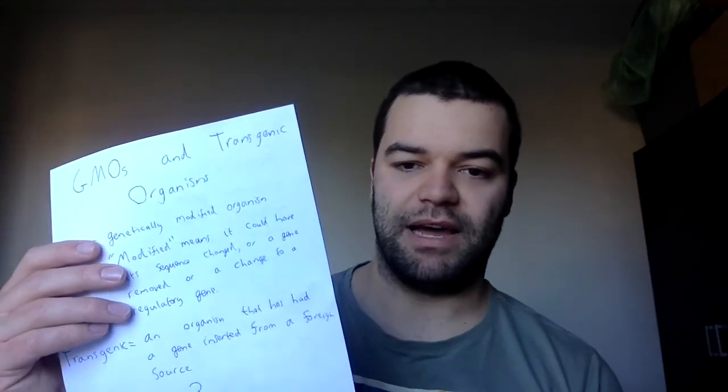Another good example as well is golden rice, which is a transgenic organism, which is rice that's had the gene for vitamin A from carrots inserted into it. Vitamin A is really important in developing eyesight. Loads and loads of people in some of the poorest parts of the world survive almost entirely on rice, and therefore they don't get vitamin A, which can result in vision difficulties and even blindness over time.